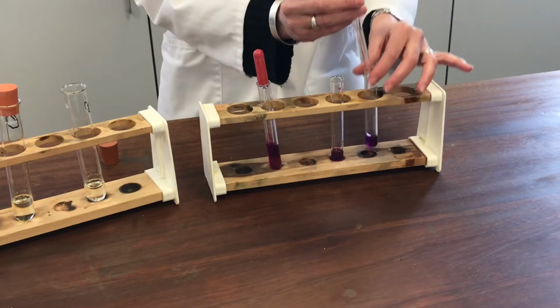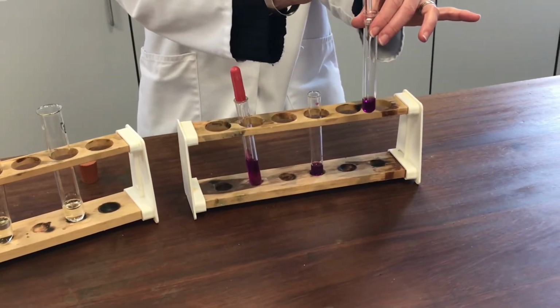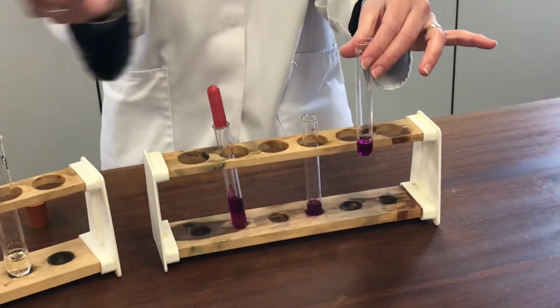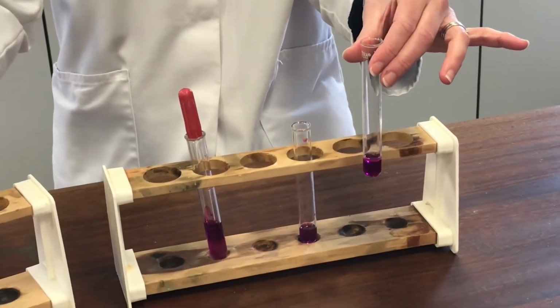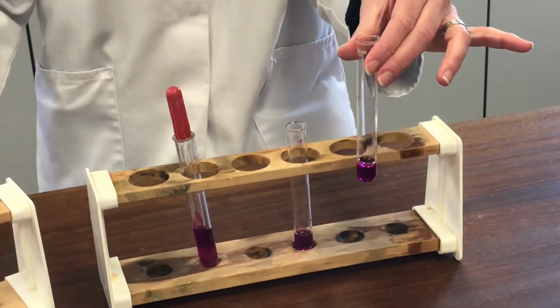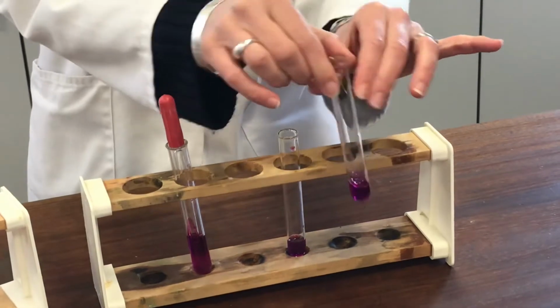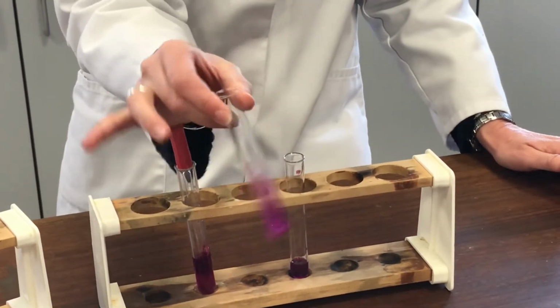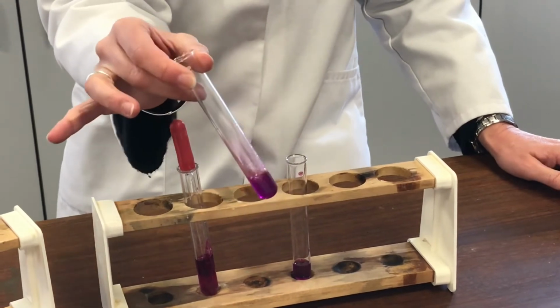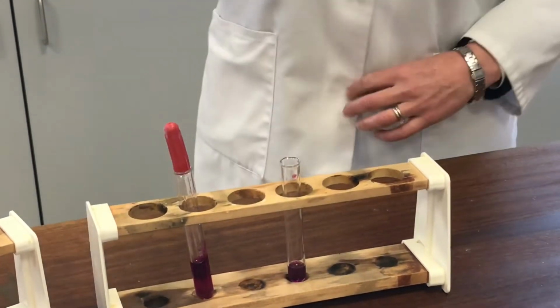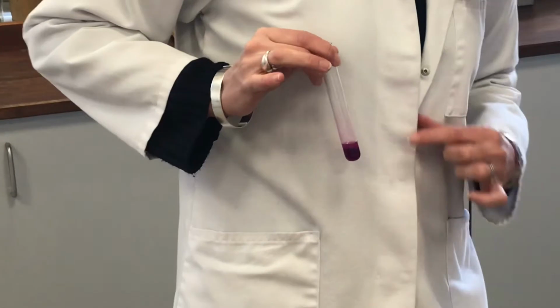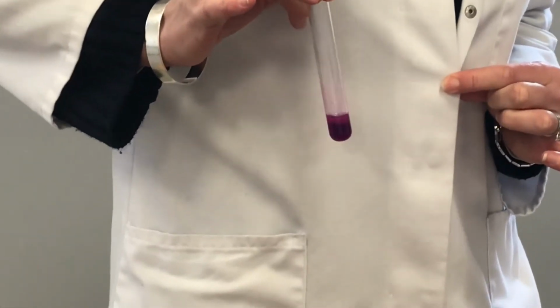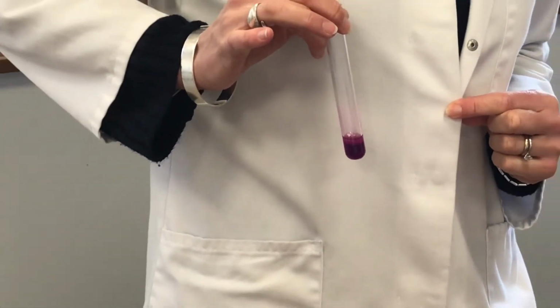So this is the benzene-based molecule. You can see it's made a little layer on the top because they're not miscible. Then a bit of a shake. That has an opportunity to mix and react. And if I hold that against my white lab coat, you should be able to see it doesn't appear to have changed colour at all.